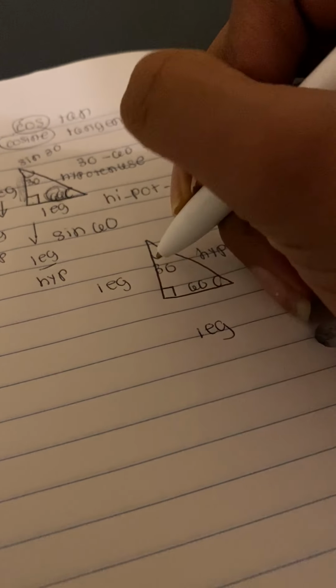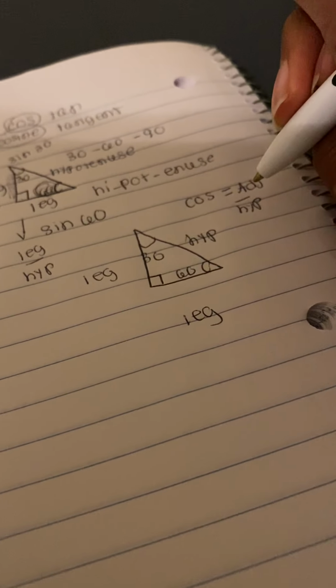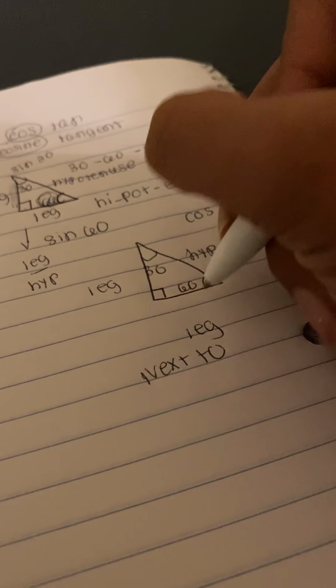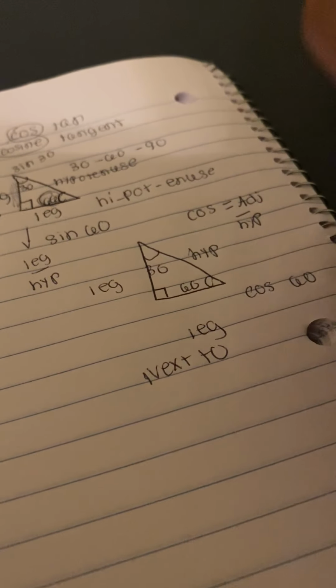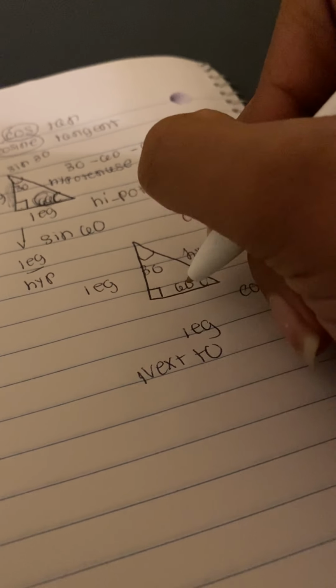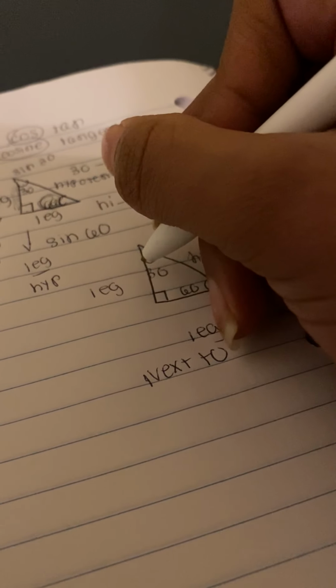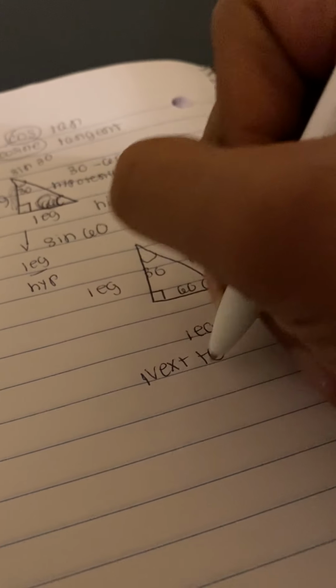We know what hypotenuse is. We all know it's this bad boy here. But what is adjacent? Adjacent is another word for next to. So if you want to find the cosine of 60, we have this guy, right? You know, for sine, you find the opposite, so it would be this leg. But for cosine, you're finding the leg next to.